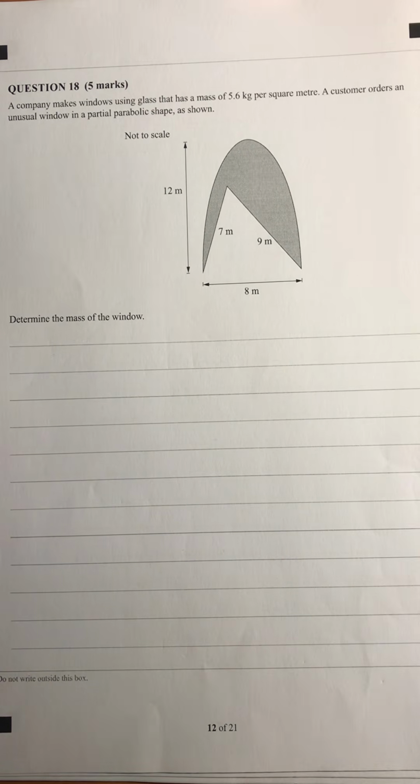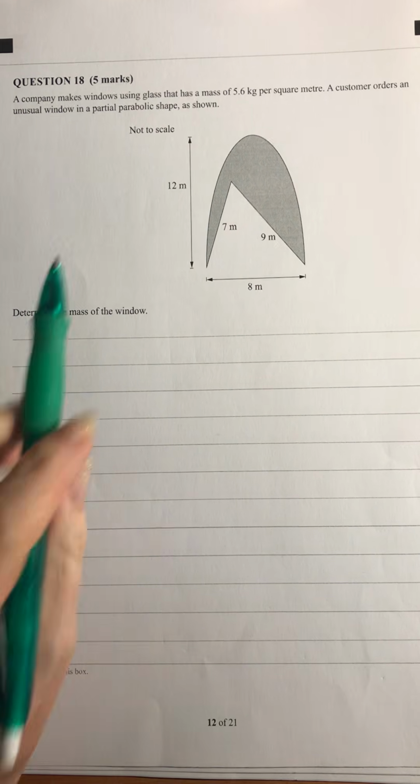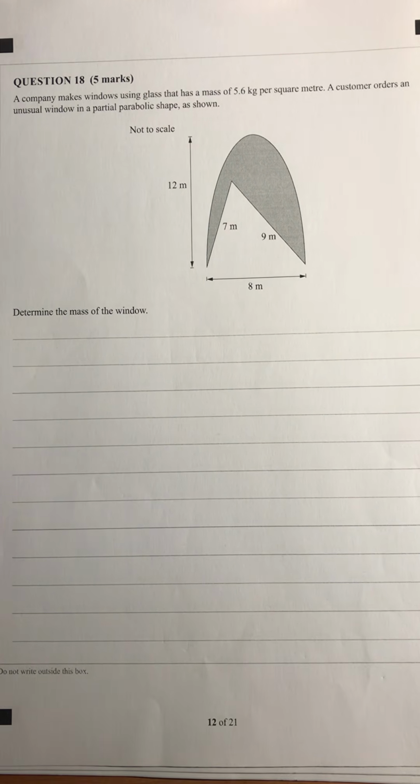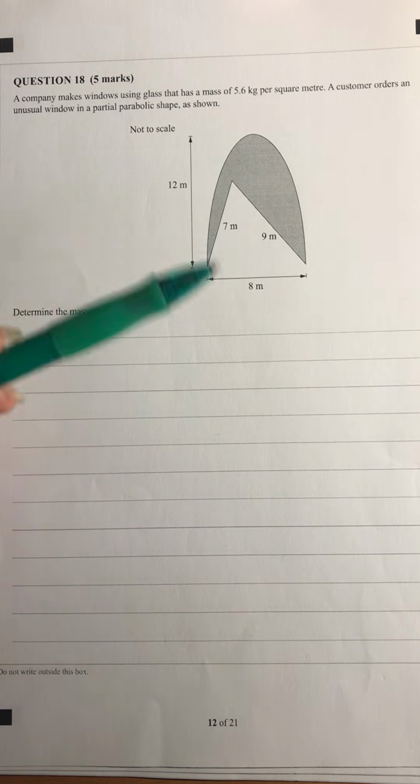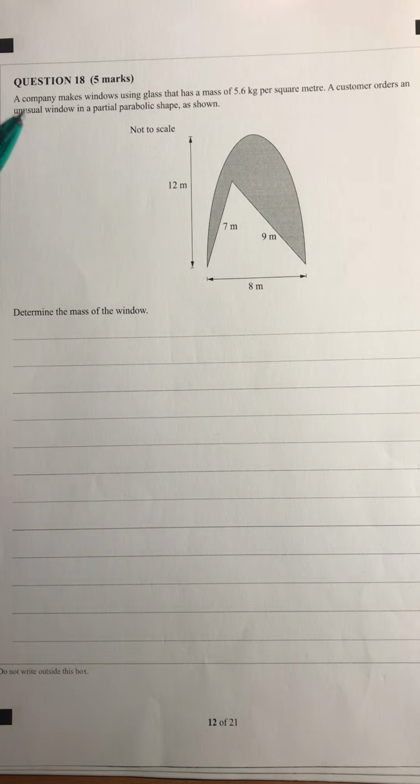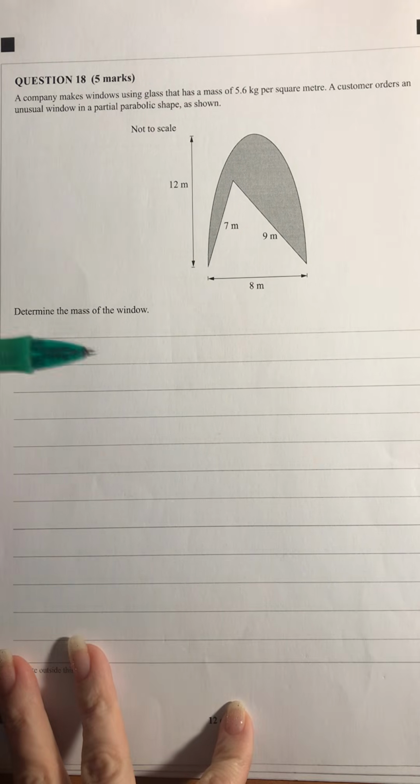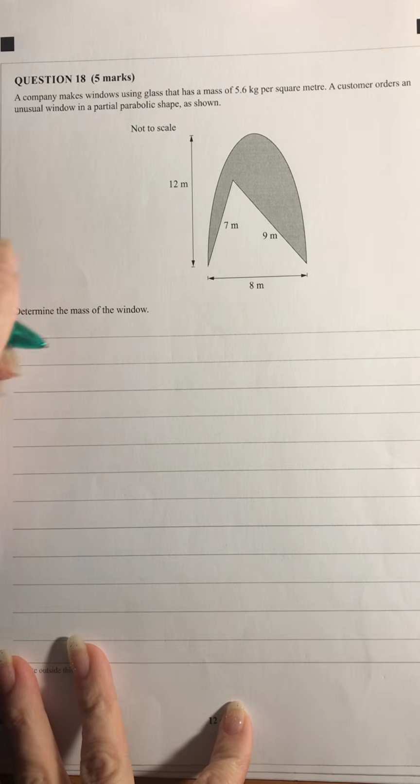Okay, looking at question 18 and 19 of the Tech Active Maths Methods External Exam from 2023. Question 18 is a nice little combination of area under a curve and area of a triangle, or not a right angle triangle. We also have a parabola that we need to solve for the equation of. So, firstly, starting with that, we want the equation of this parabola.